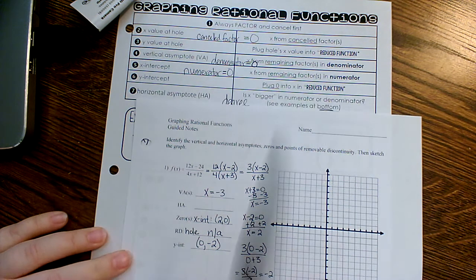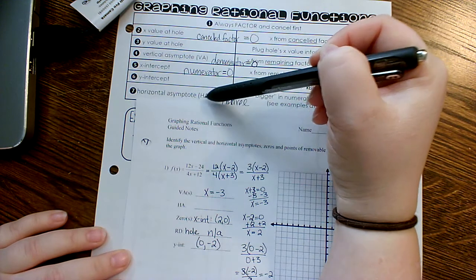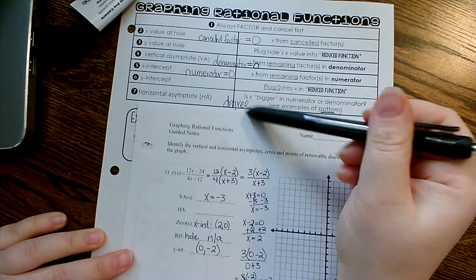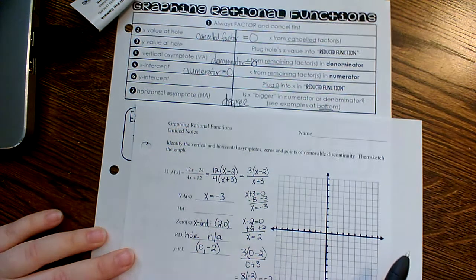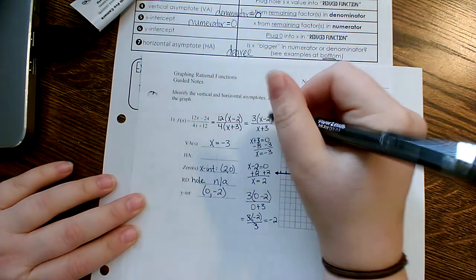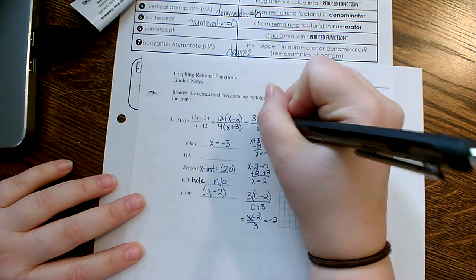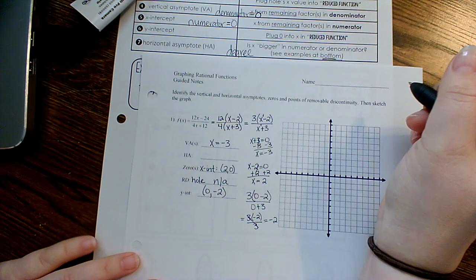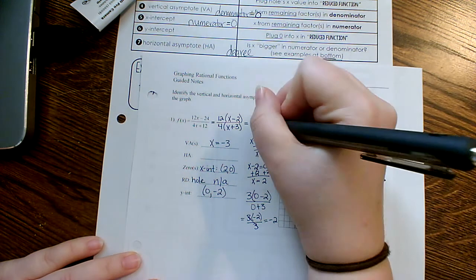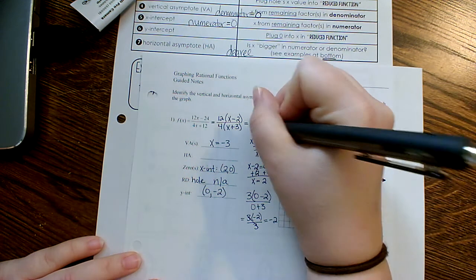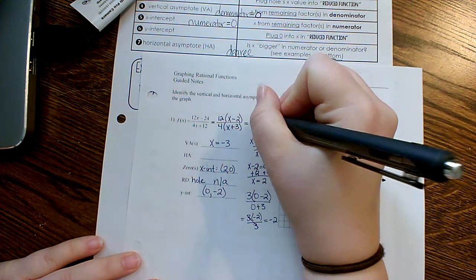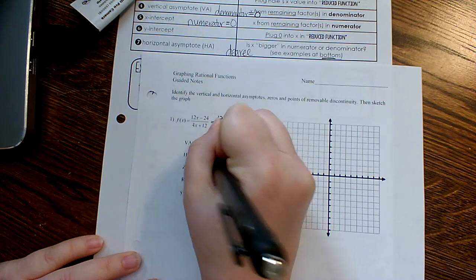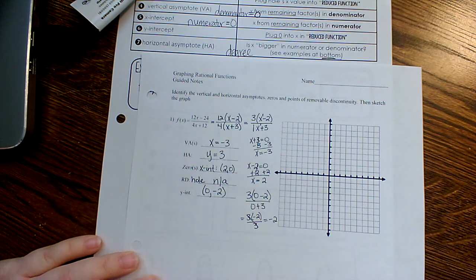And the last thing on our graphic organizer up here, find the horizontal asymptote. So this, we said, is where we look at the degree of the numerator and the denominator. The degree is that biggest exponent. So the degree of this x is 1, the degree of that x is 1. So this is when we look at the leading coefficients. So you have a 3 as a leading coefficient on the top. You have an understood 1 on the bottom. 3 divided by 1, or 3 over 1, is just 3. So our horizontal asymptote is at y equals 3.